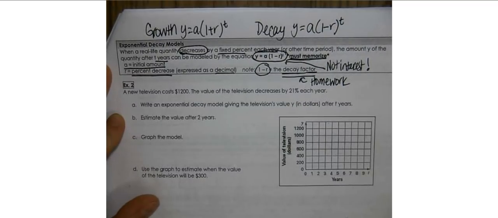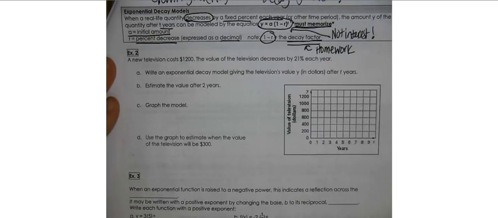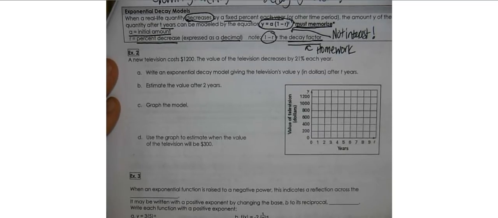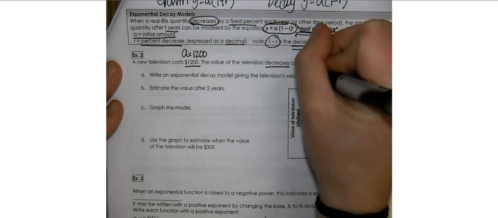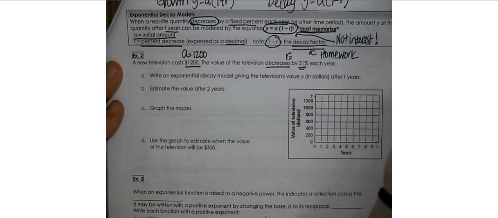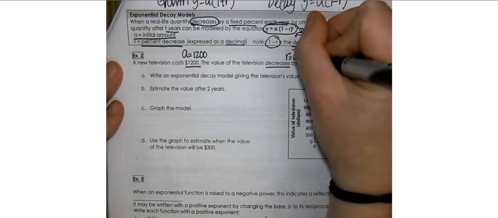So let's look at number 2. In example number 2, it says, a new television costs $1,200. So we start off with the television equaling $1,200, so that's going to be our A value. The value of the television decreases by 21% each year. That's going to be our R value, and we always represent it as a decimal. So that's going to be 0.21.